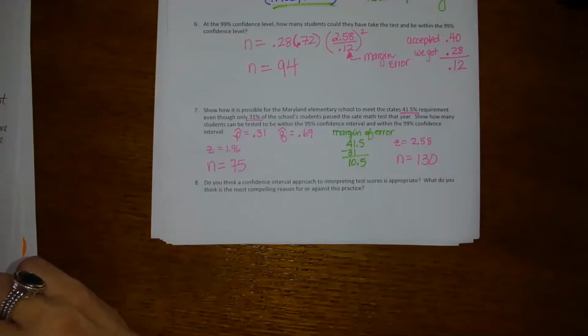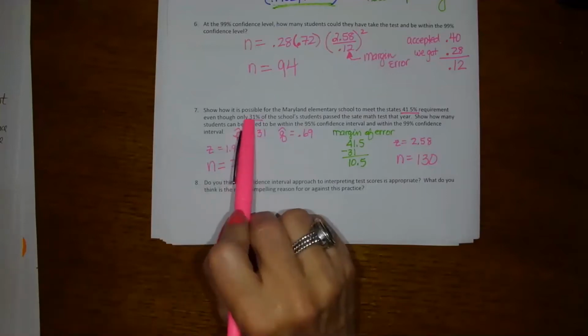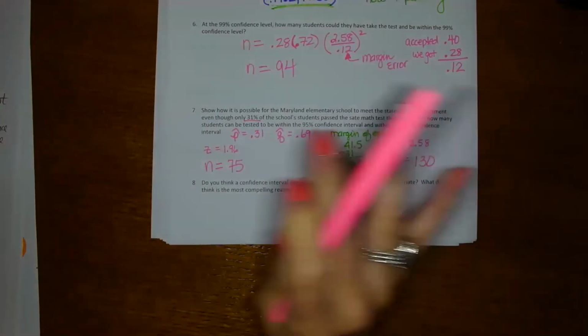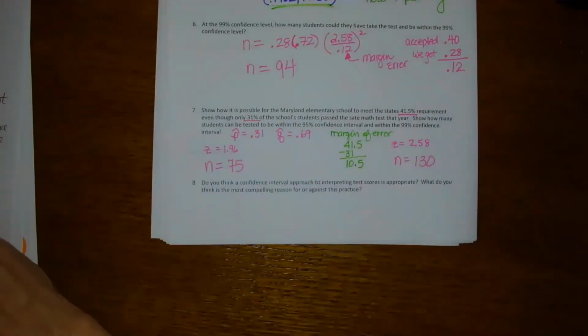I'm not sure I like that for schools. We can't be leaving anybody behind like that. Do you think kids that get a 31% pass rate when the state is requiring 41.5, you think that's okay to let them slide? I'm not sure I like that.